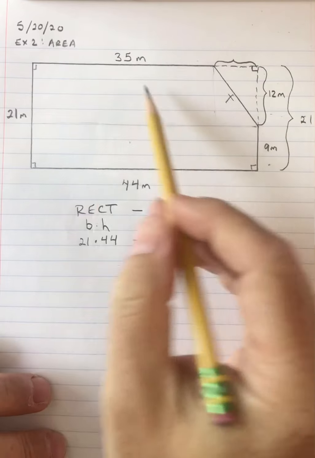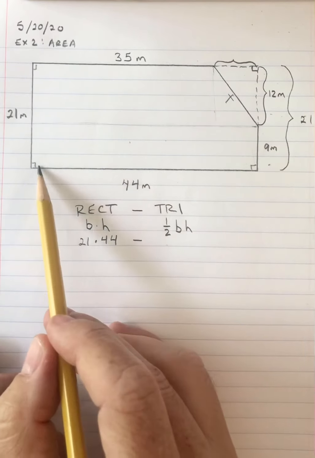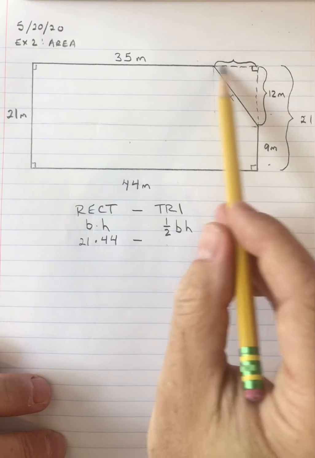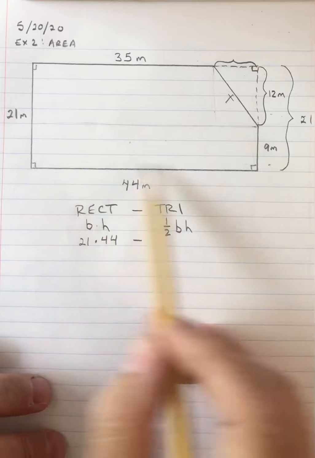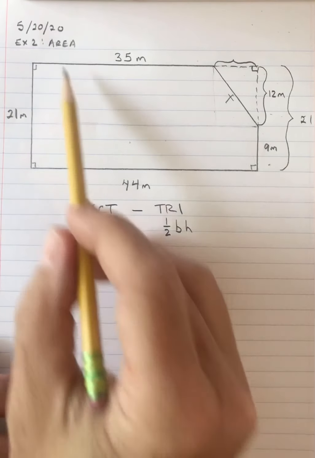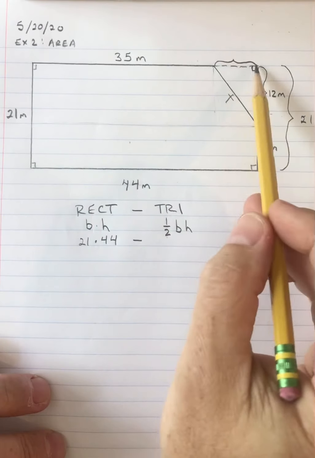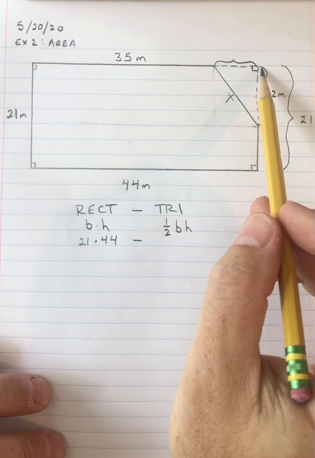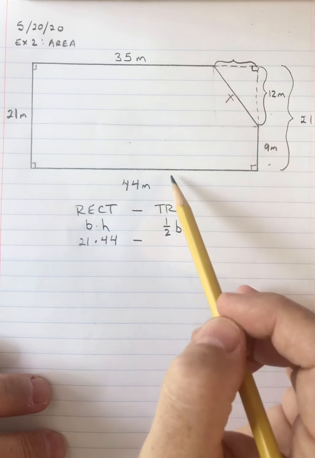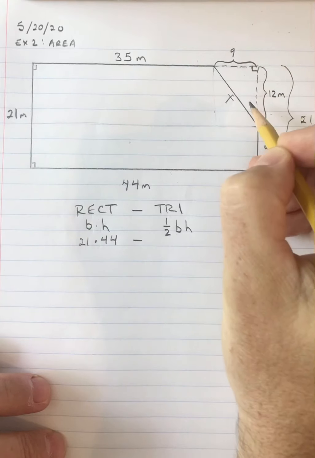I can use the same process to get this length up here. If this is 44 from here to here, then this whole side that I've created by adding on the dotted line is 44. So 44 minus 35, that's 9.